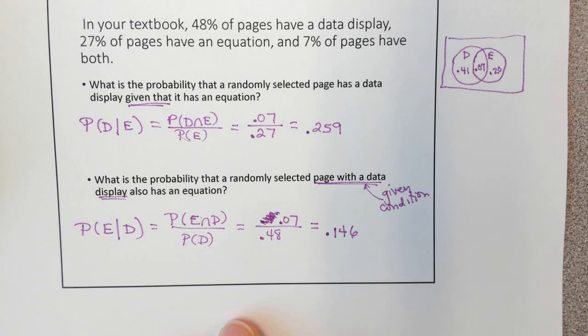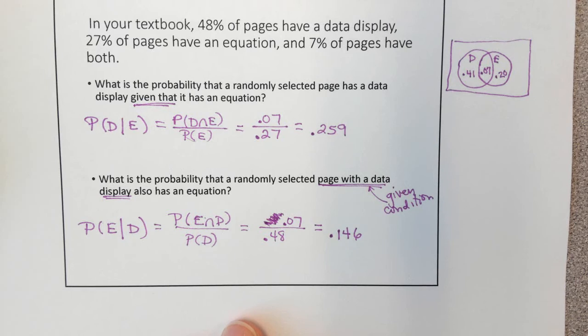Okay, so the good news is you don't have to memorize the formula, but you do have to know the notation so you can find the formula when you need it in your blue book.